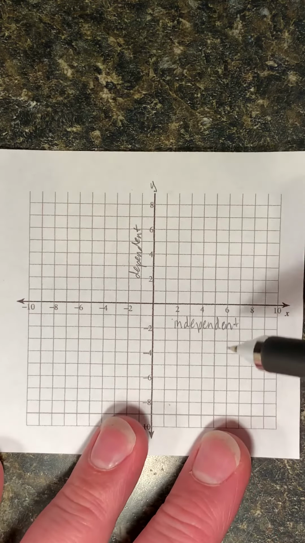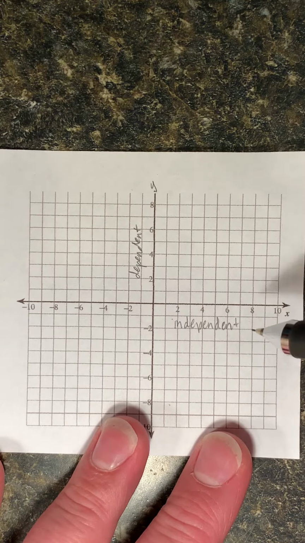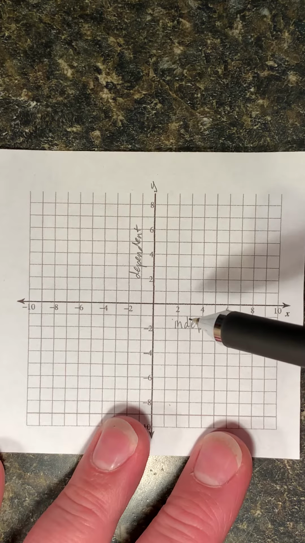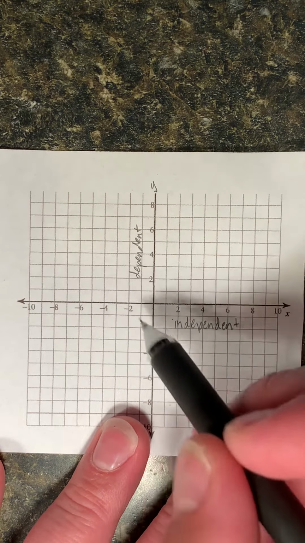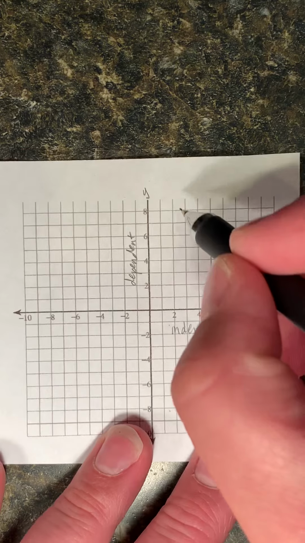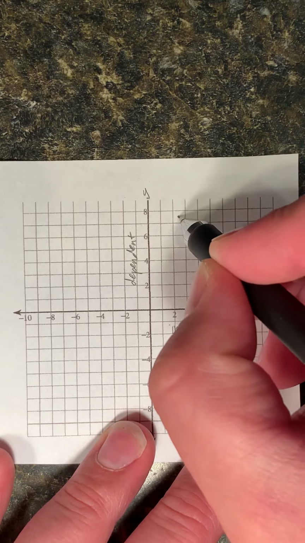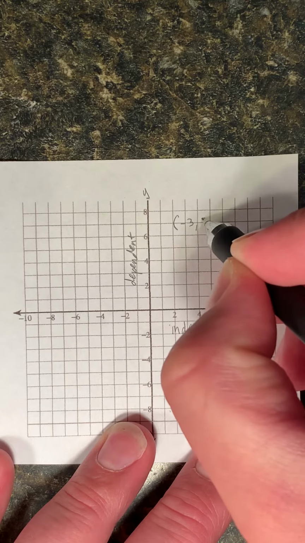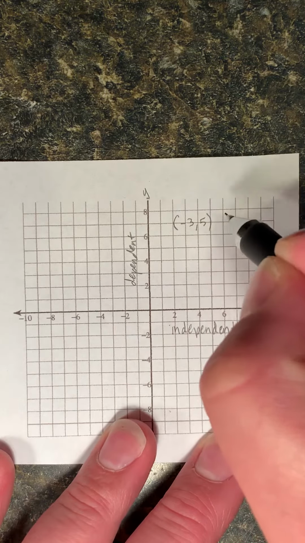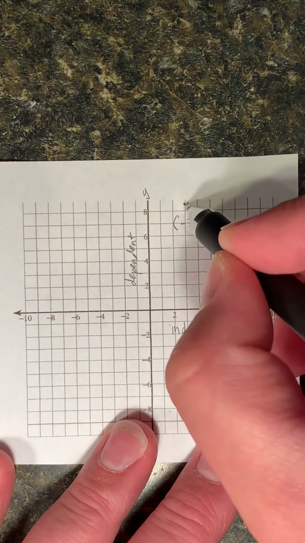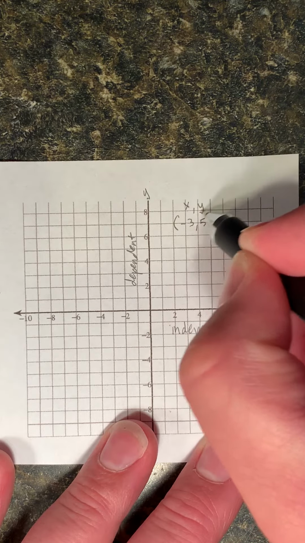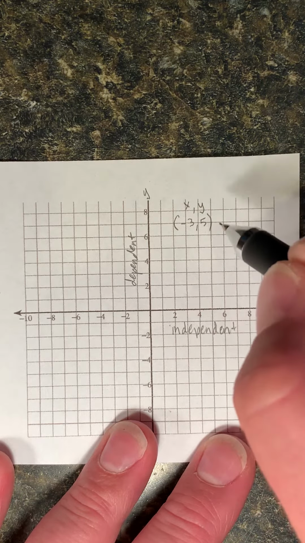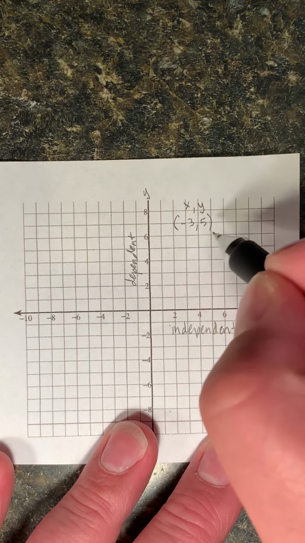As we're talking about this, we're going to talk about plotting points as well. So when you're plotting points, these are your x values, these are your y values. So let's say we wanted to plot the points -3, 5. So x goes before y in the alphabet. So we're going to keep that pattern in math. So math is all about patterns and rules.